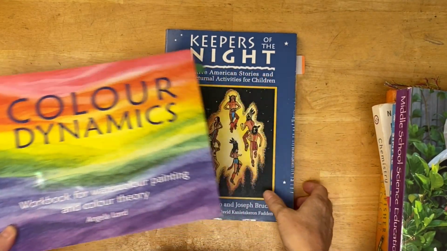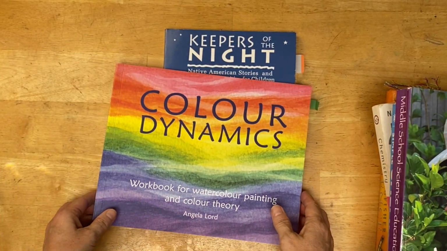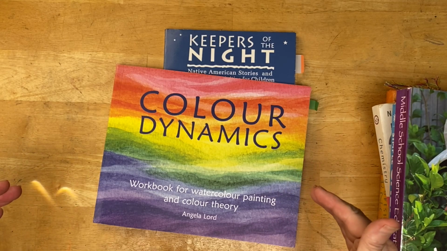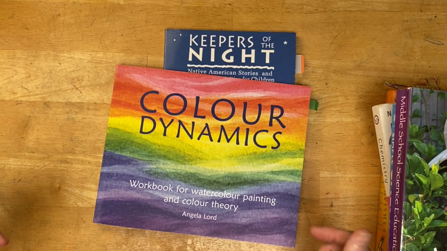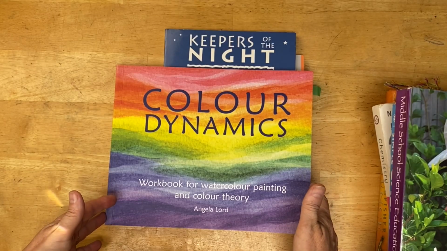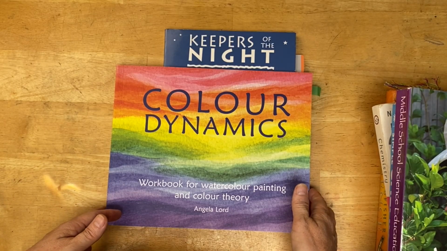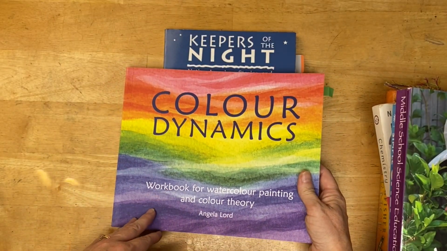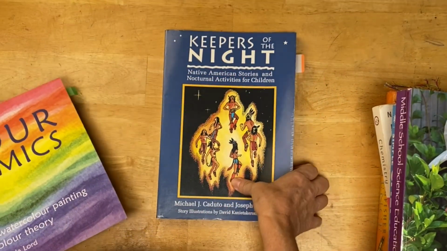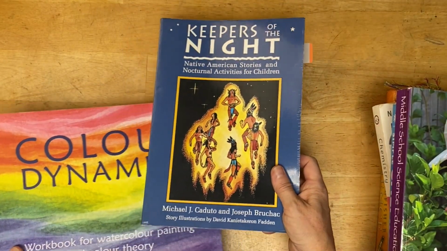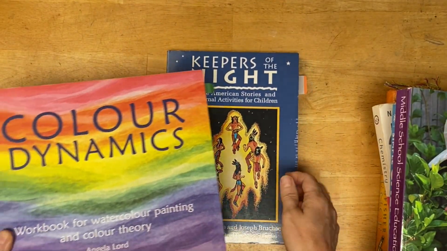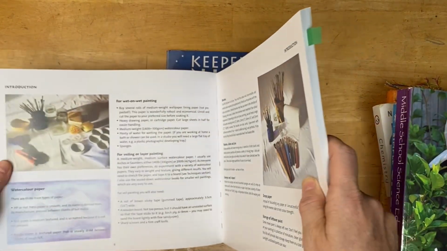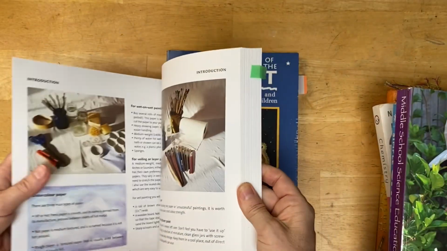Okay, on to the books. Two of the books that I'm going to start out with don't really have much to do with chemistry at all, but we are opening our chemistry subunits, fire, earth, air, and water, with a wet on wet watercolor and a Native American story. I am using Color Dynamics as inspiration for our wet on wet and Keepers of the Night. At the time of this video, we've done 3 of the 4 wet on wets that we are going to do. I really enjoy Color Dynamics by Angela Lloyd.